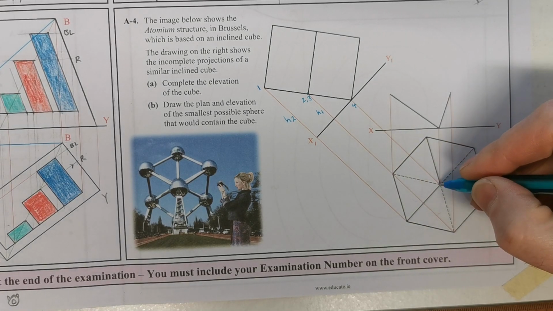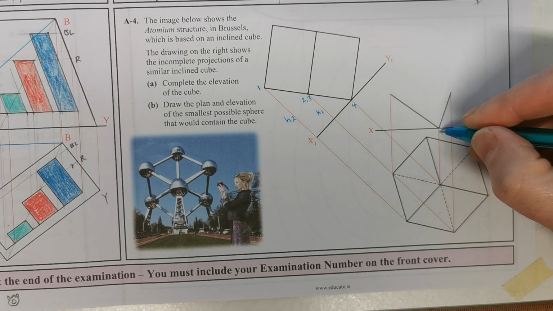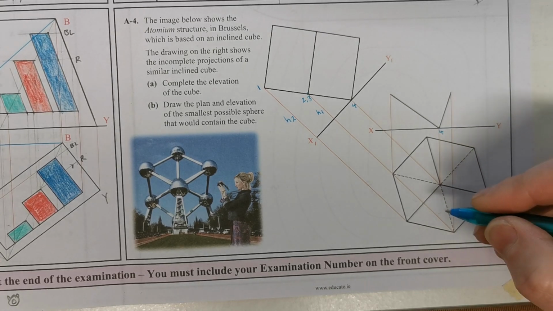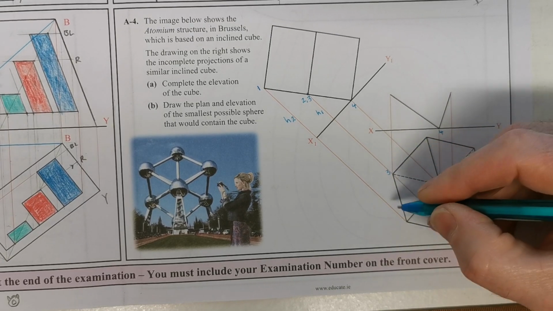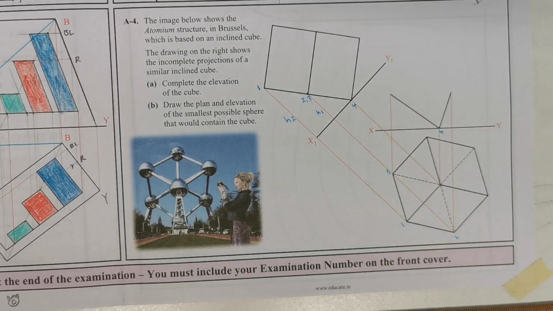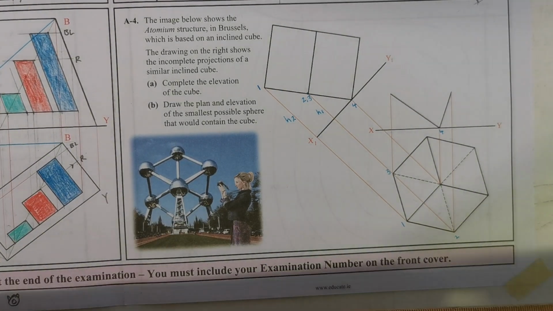So that would be 4 on the ground, and when I bring that up, that would be 4 on the ground. So that's 2 and 3, and this is 1. So I'm going to go and draw the front of the cube there, or the elevation of the cube there, first of all.